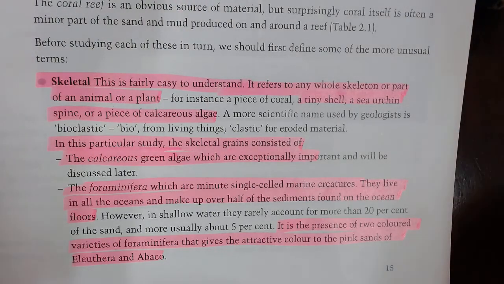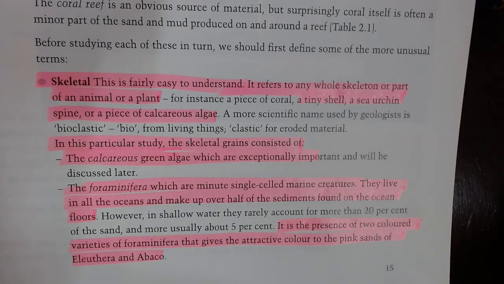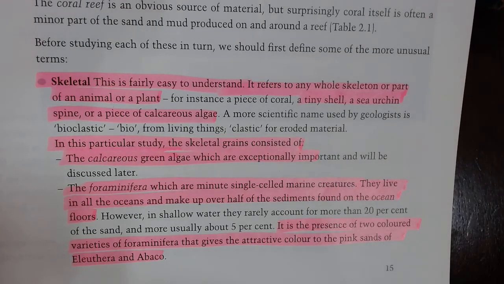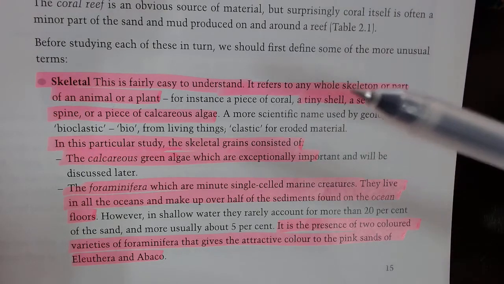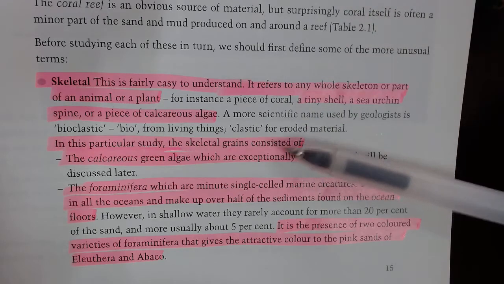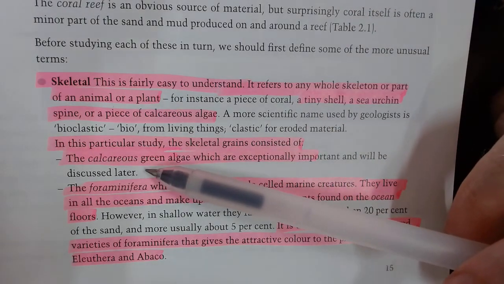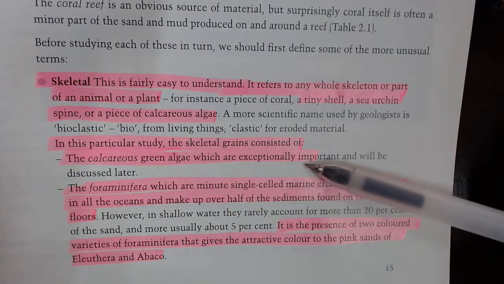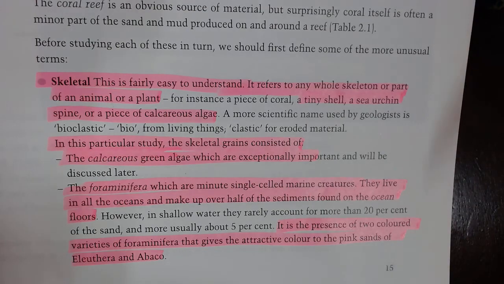Right. So what happens is these die or break down, they fall to the bottom of the ocean and they start to layer up. And they break down into small little sediments as they stop living or as they break apart. Now there's some more detail we can go into. In our case study about the Bahamas, the skeletal grains consist of, first of all, calcareous green algae, which is exceptionally important. So that's the first one, these green algae which are broken down and become sediments.